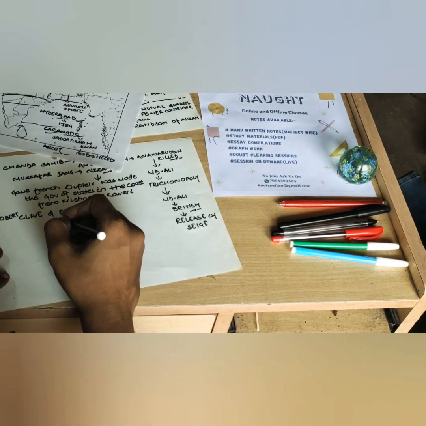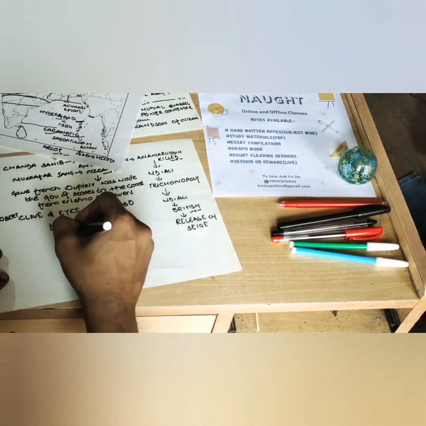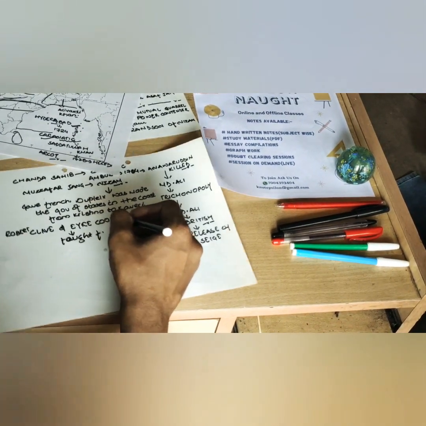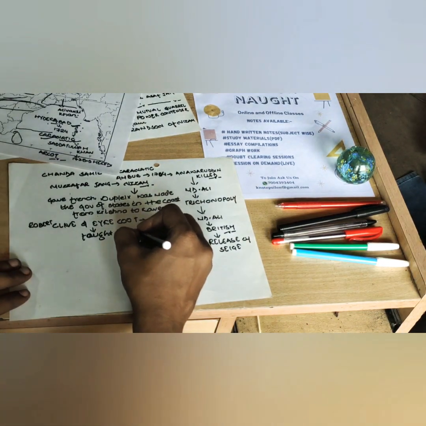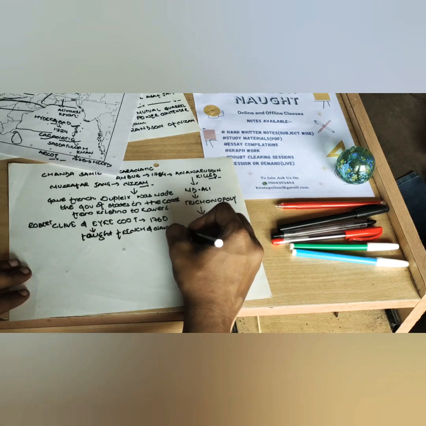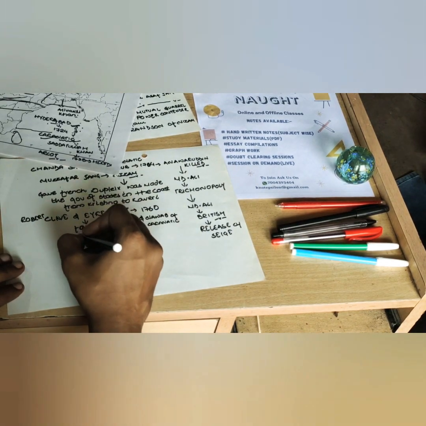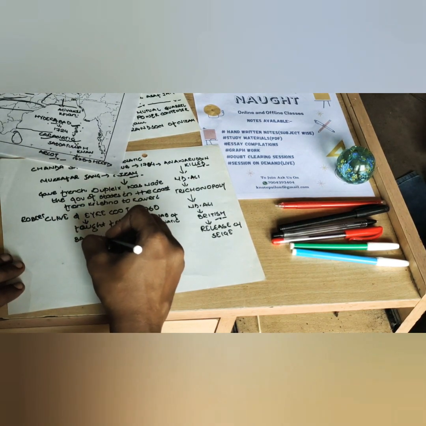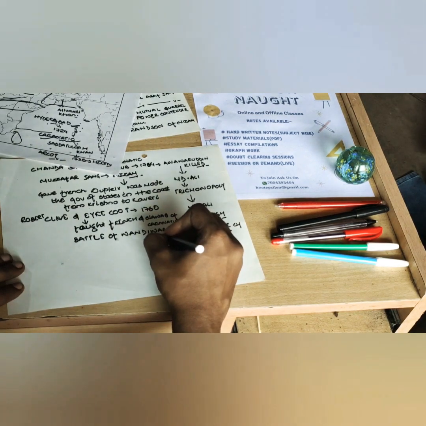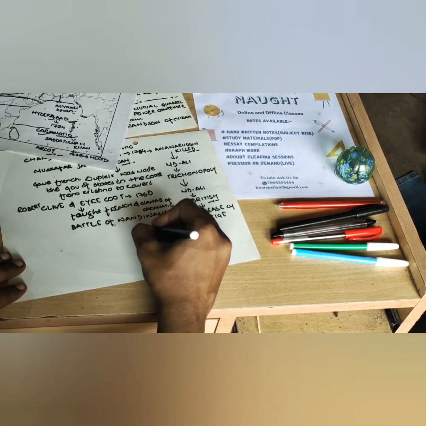Now what they did, that is Robert Clive and Ayerkut, they went ahead in 1760, fought the French, and the Nawab of Carnatic, and what happened then is known as the Battle of Vandewash, in which the French were routed and the victors were the British.